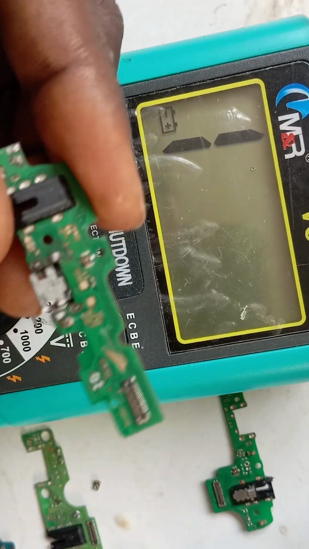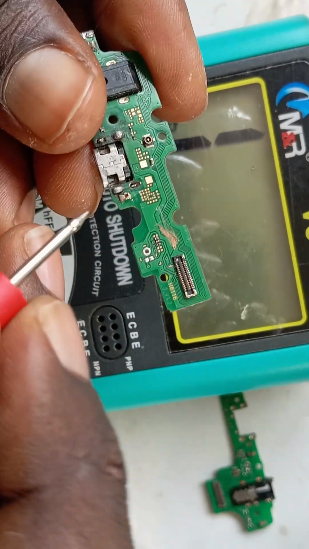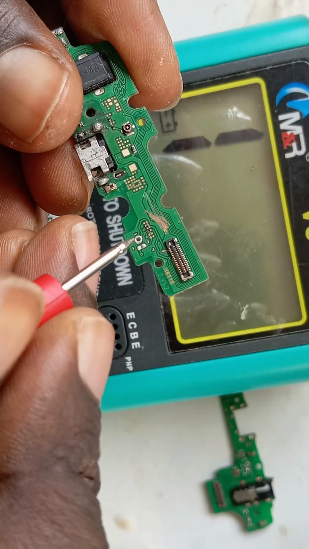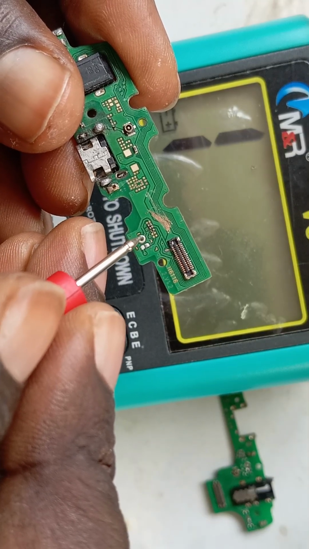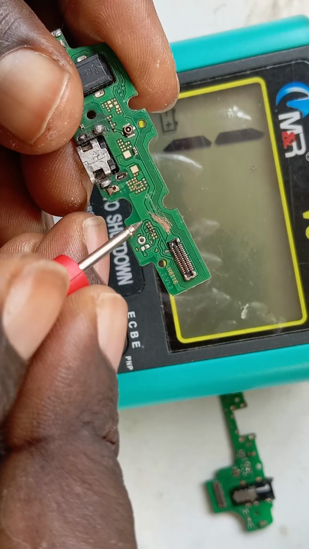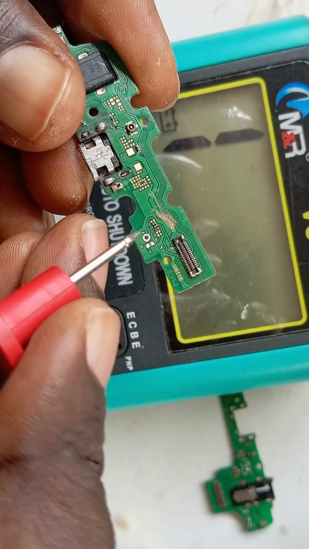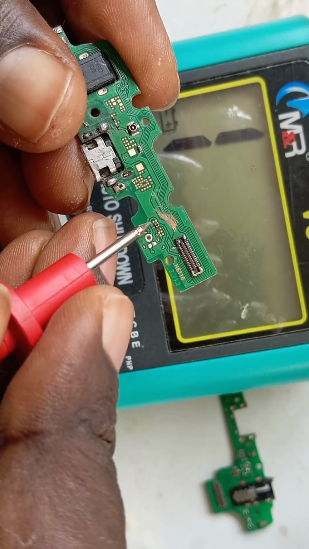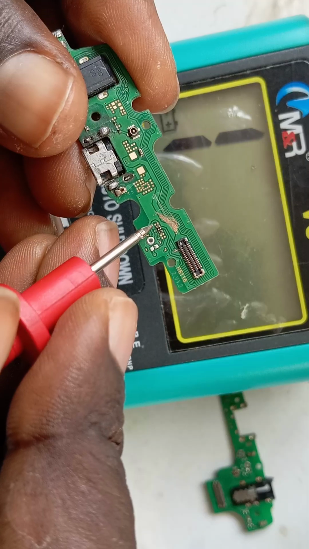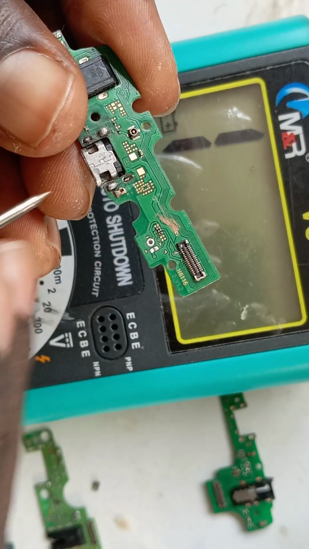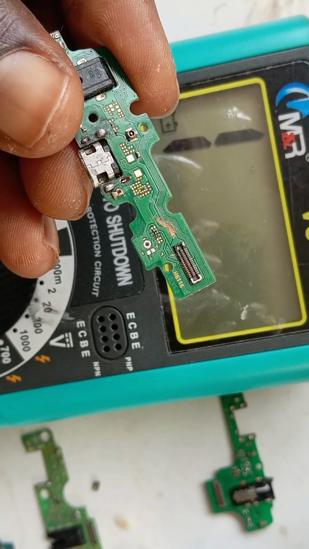If you check this board carefully, you see something. Can you see this line that is leaving from this point? This is the track that is leaving from this point. You see the track carefully. So what you are going to do is scratch this side very well, and then you are going to use a cable, a small wire like this.